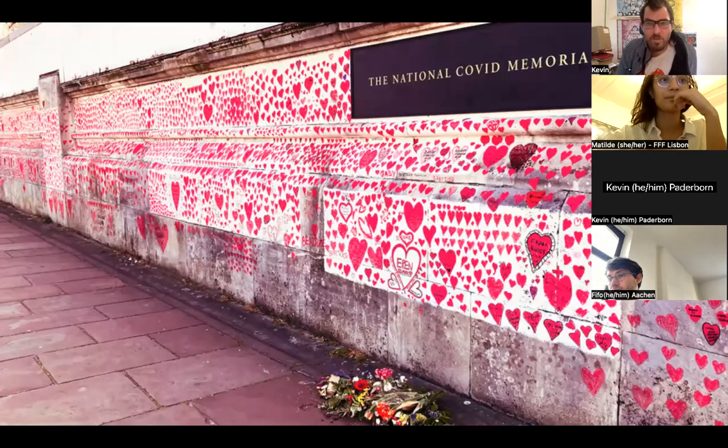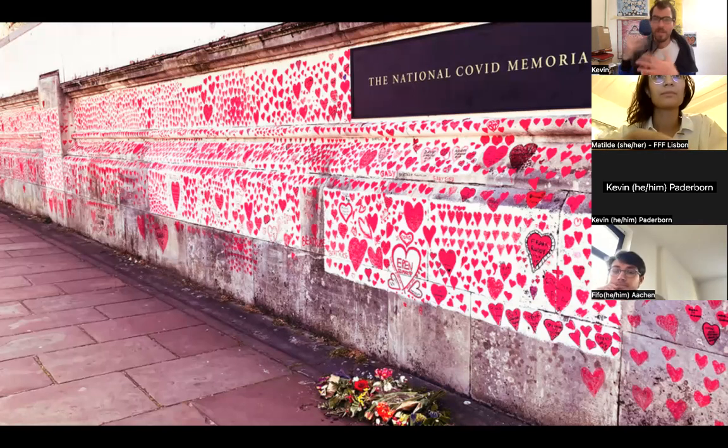Here's another kind of memorial ceremony, the National COVID Memorial in the UK. People just start drawing hearts, and it accumulates. Everyone comes and does one thing. These were hearts for people that had died because of COVID. But yeah, maybe something like that.